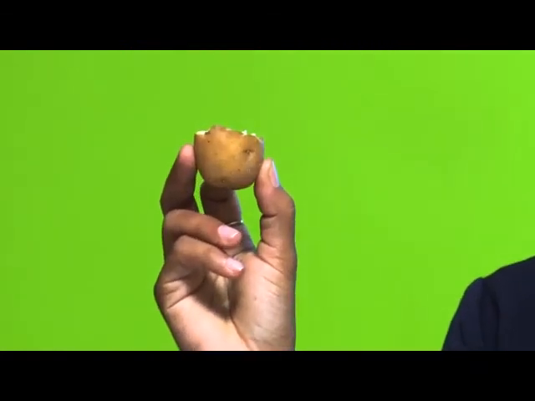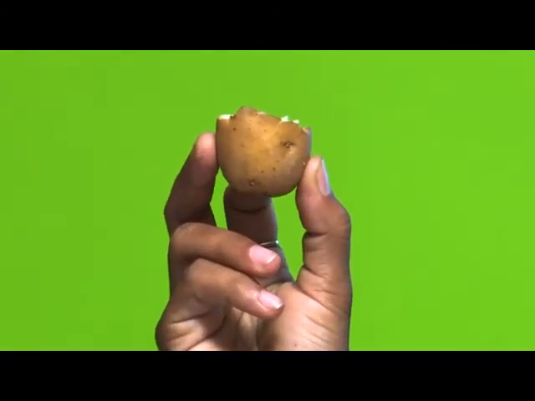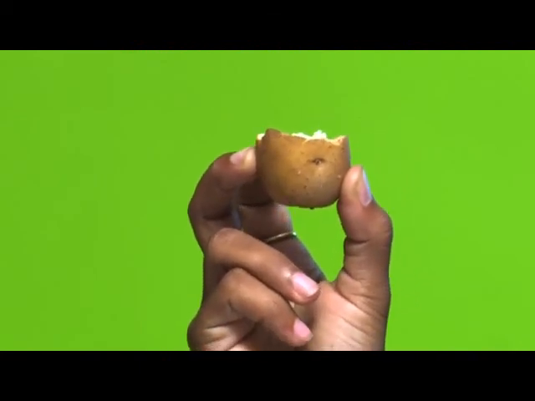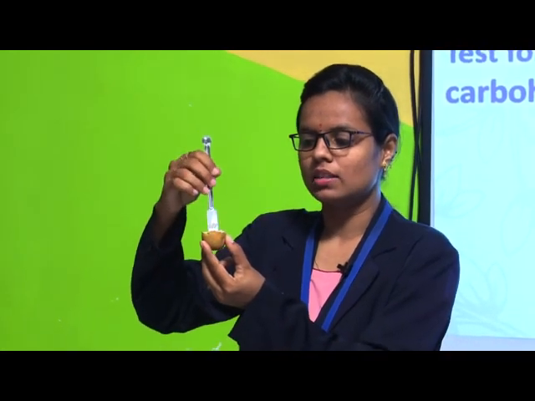To perform the test for carbohydrates, we have to take a potato. We have to make small granules of it by mashing it. We will get potato in this way.